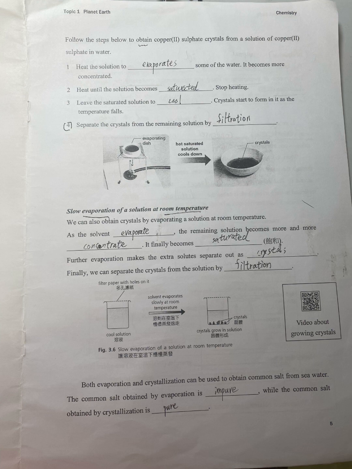This hot saturated solution cools down and crystals form. Slow evaporation of a solution at room temperature: we can also obtain crystals by evaporating a solution at room temperature. As the solvent evaporates, the remaining solution becomes more and more concentrated. It finally becomes saturated. Further evaporation makes the dissolved solute separate out as crystals. Finally, we can separate the crystals from the solution by filtration.